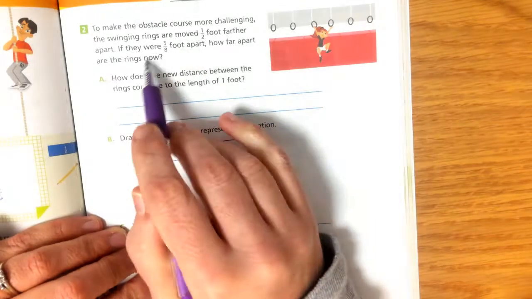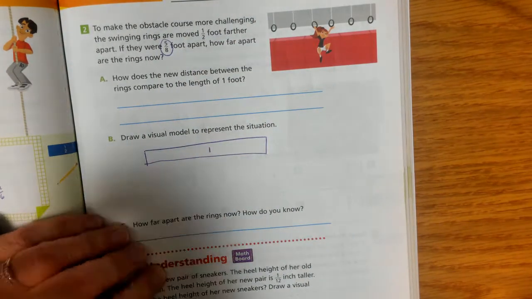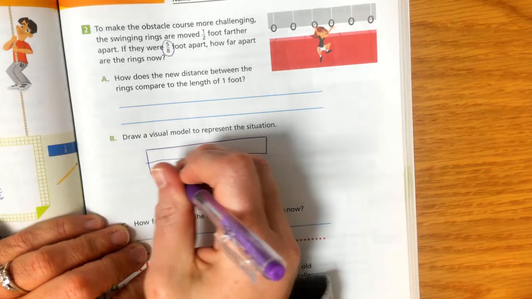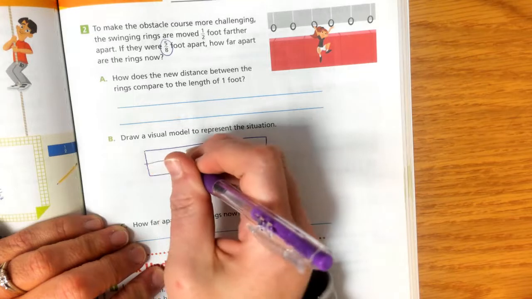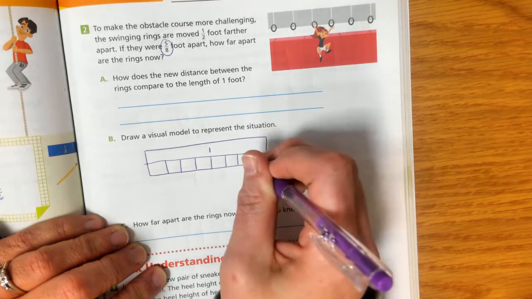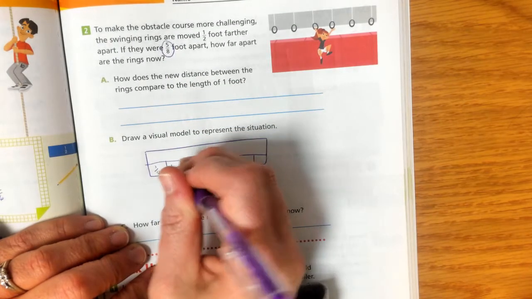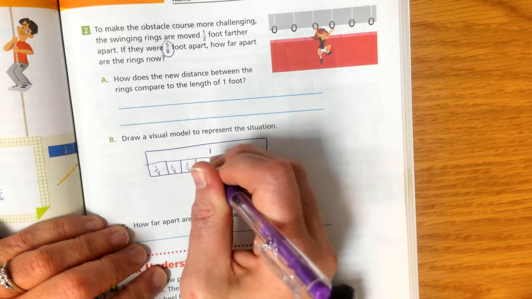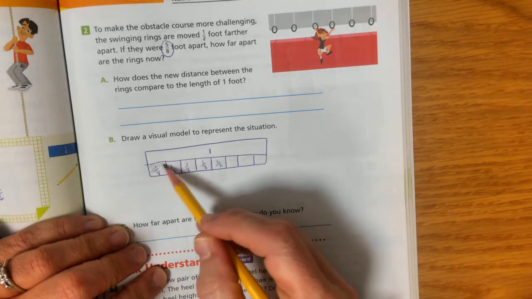So originally, they were 5/8 foot apart, right? So if I take my whole and I break it up into eighths, and they were 5/8. This is how much they were apart originally.